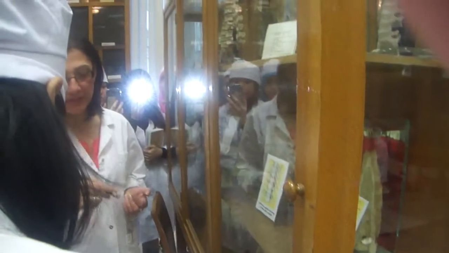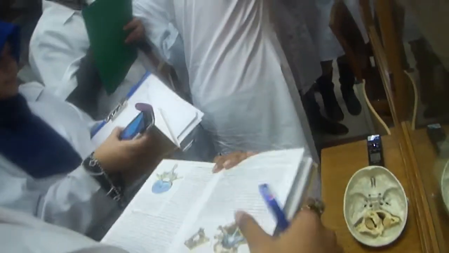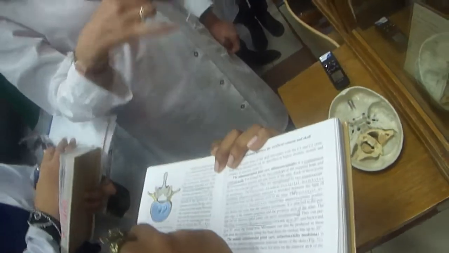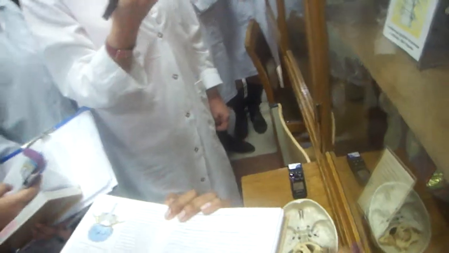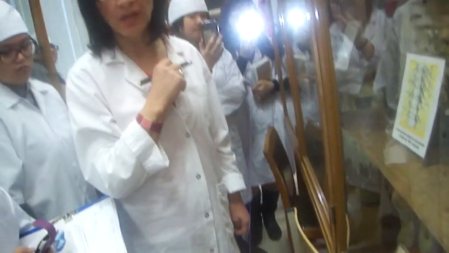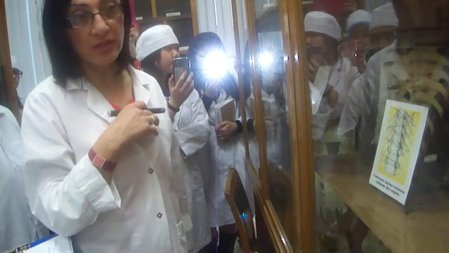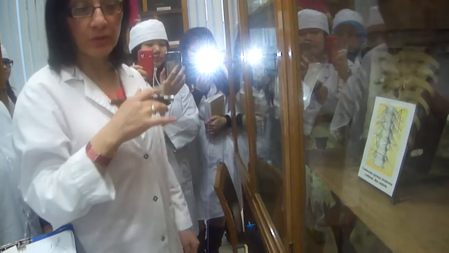Fibrous rings. Annulus fibrosus. Fibrous rings. Collagen fibers form on the periphery. No, it is not cartilage. On the periphery it forms this fibrous ring, annulus fibrosus. In the center, nucleus pulposus, remnant of chorda. It is a soft jelly-like structure in the center, which reduces friction between vertebrae during movement.